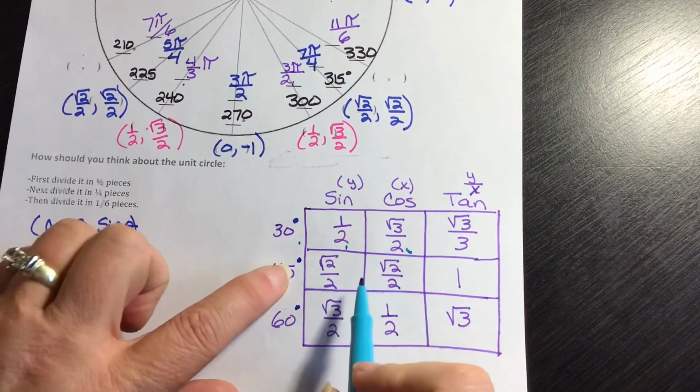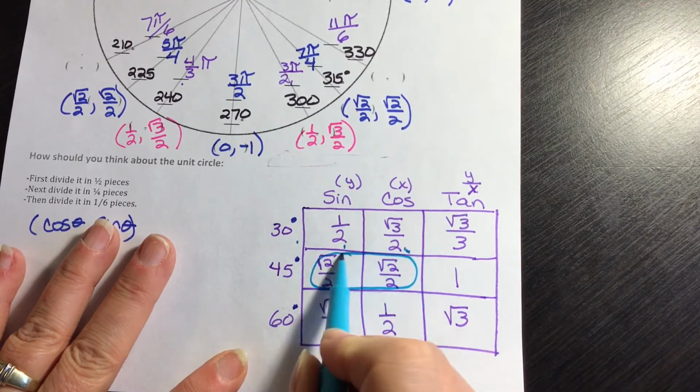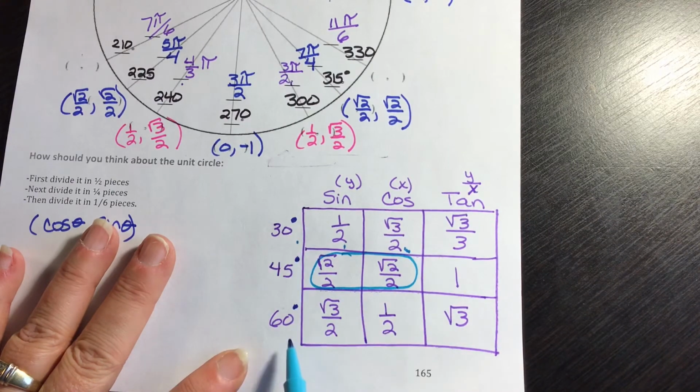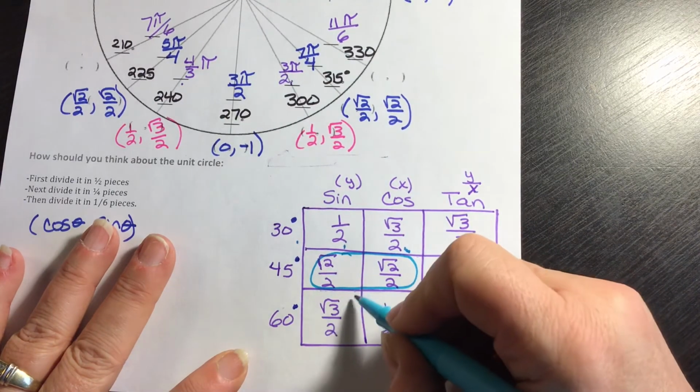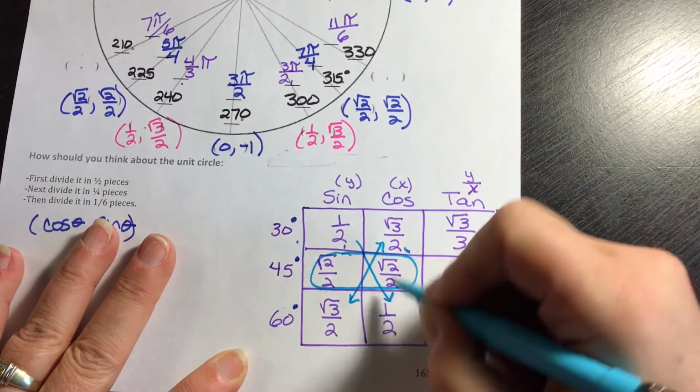Just something to notice here: for a 45 degree angle, sine and cosine are the same. And for a 30 and 60 degree angle, we flip the sine and the cosine values.